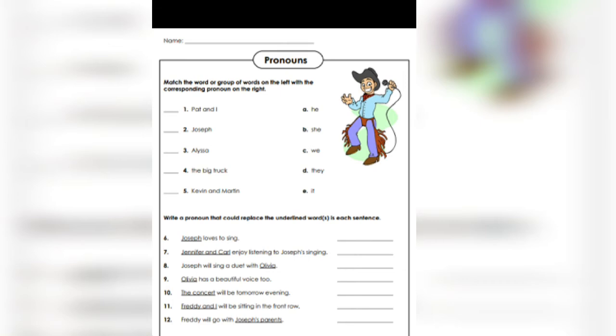So, when you have in a sentence the name of a friend or anybody else and I, you have to use we. So, Pat and I correctly matches with the option C, that is we. Number 2, Joseph. Joseph is name of a person, name of a boy, right? So, for boys, we use he. Number 2 matches with option A, he.